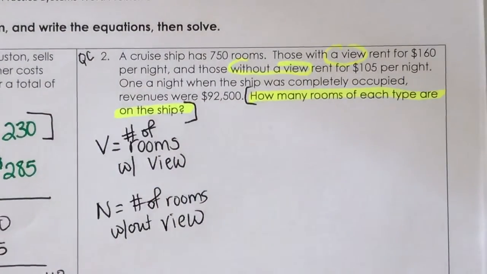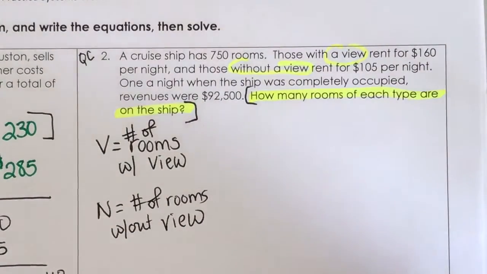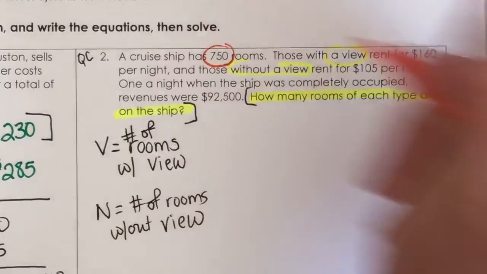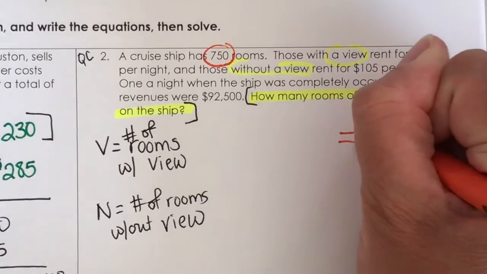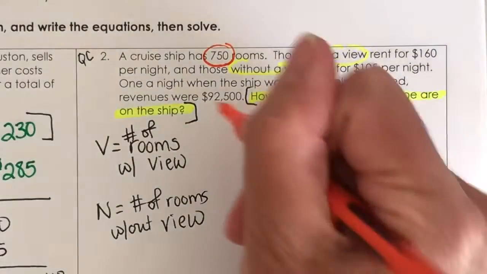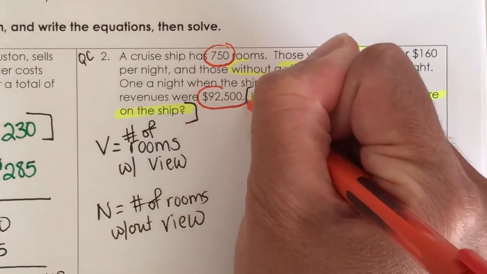Okay? Now the next thing we're going to do is look for totals. The totals helps us set up our equation. So in this scenario, I've got 750 total rooms. Then I also have a revenue of $92,500.